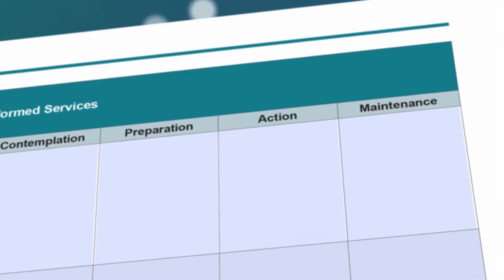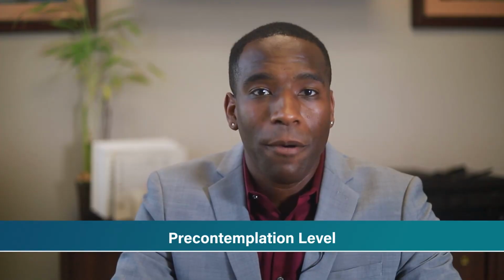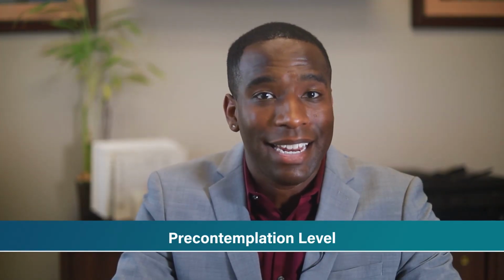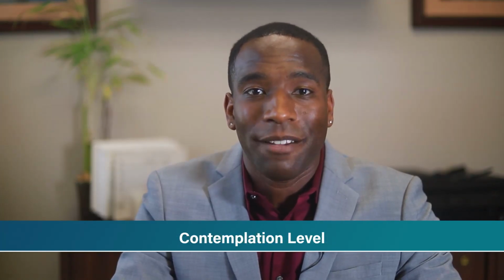The C-TIC tool details 5 distinct levels of readiness and a descriptor for each one. These readiness levels are based on Prochaska and DiClemente's transtheoretical model of change. For the purposes of the C-TIC, the levels of readiness are as follows. First is the pre-contemplation level. Text in a ribbon along the bottom of the screen reads, Pre-contemplation level. Here, the component has not yet been identified as a need. The contemplation level means the component has been identified.